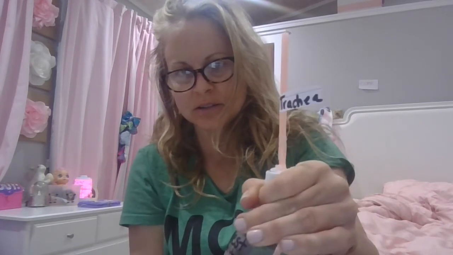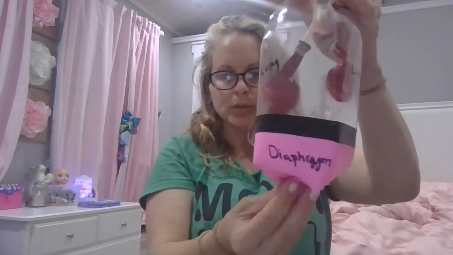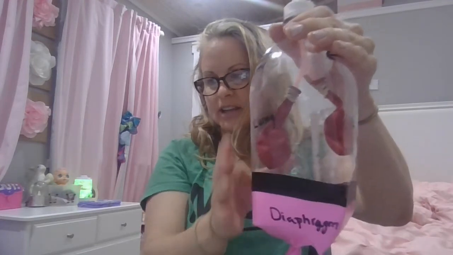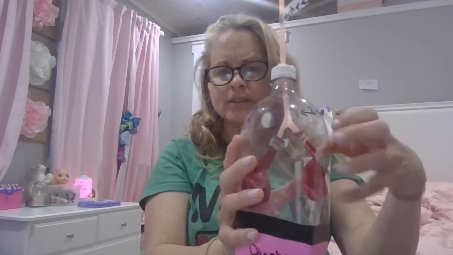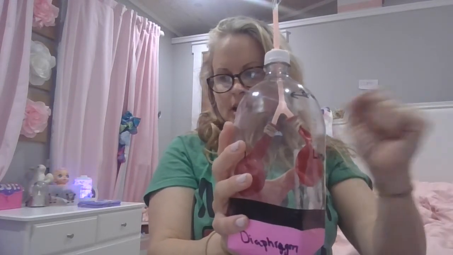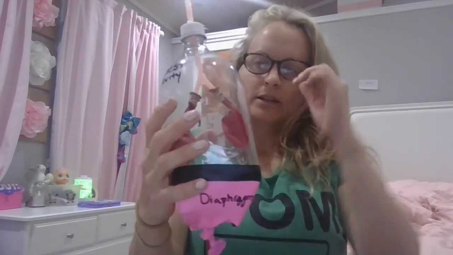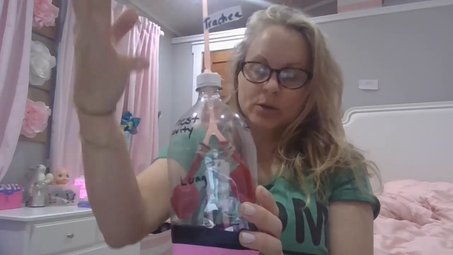You can kind of hear the air coming in through the trachea, but it's hard to hear. So when you release the balloon at the bottom, the diaphragm relaxes, and the volume in the chest cavity decreases. The air is then forced out of the lungs, and the balloons contract to their original state as the air is expelled out of the lungs. So as you breathe in, you're breathing in oxygen, and as you breathe out, you're breathing out carbon dioxide.